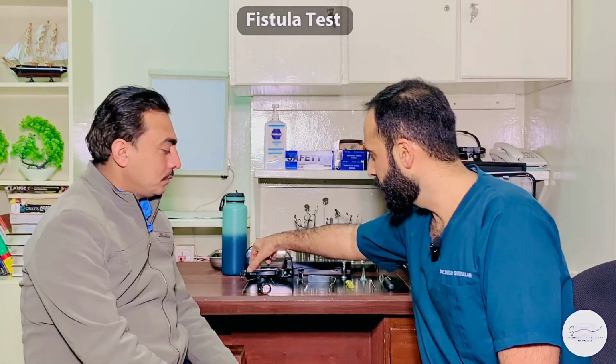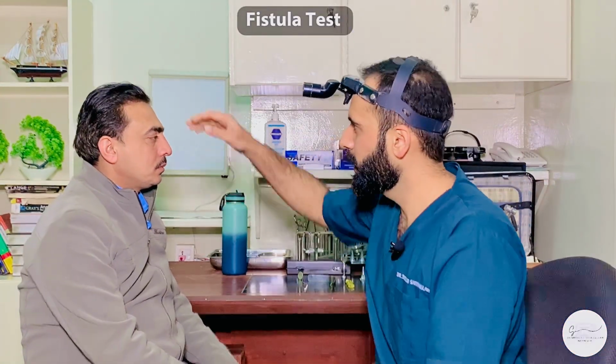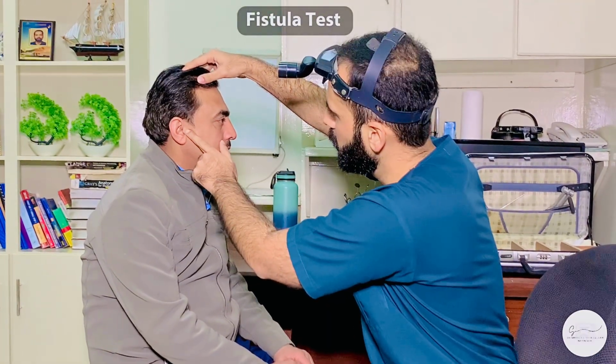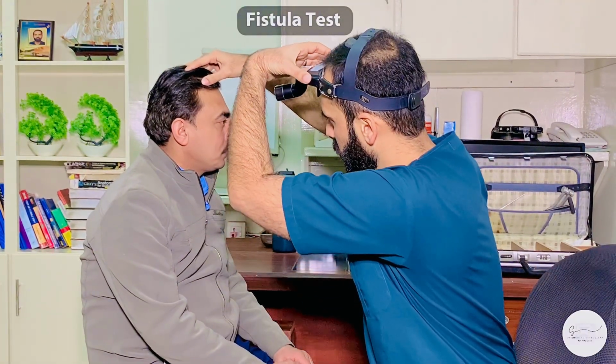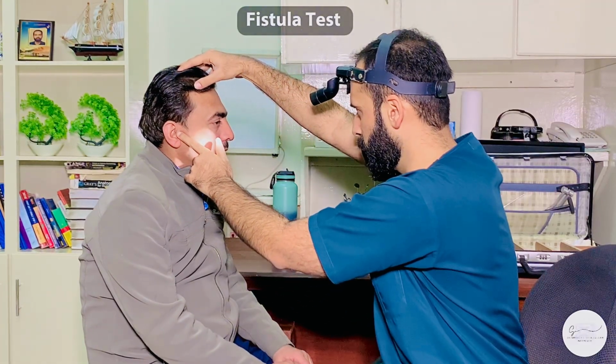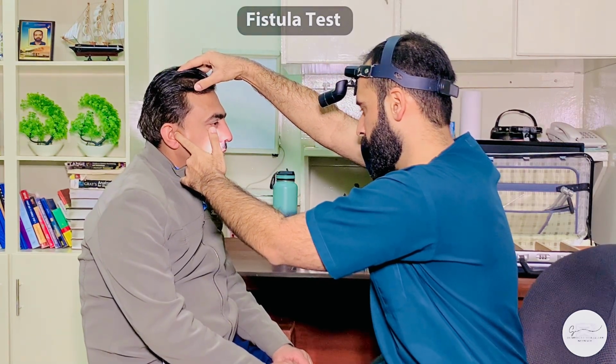After checking for nystagmus, the next test is the fistula test. How do you do the fistula test? Again, you take up the light source, you are one arm length away, you stabilize the head, you are looking at the eyes of the patient, and you gently push the tragus in, and you are looking at the eyes of the patient. If this maneuver is able to elicit a nystagmus, this means that the fistula test is positive.